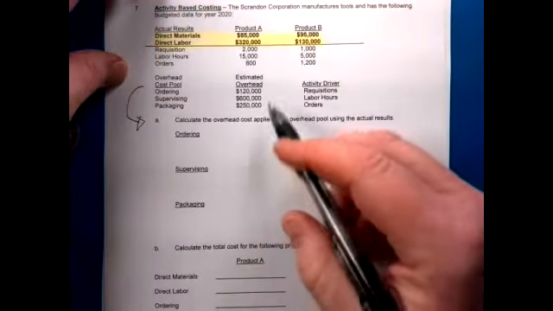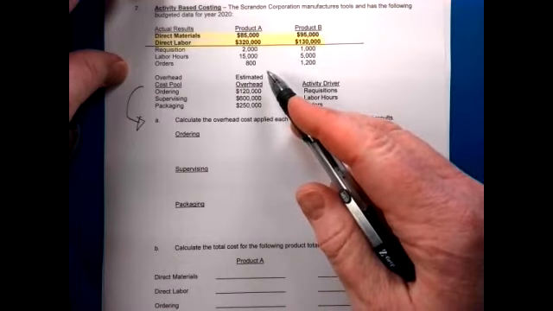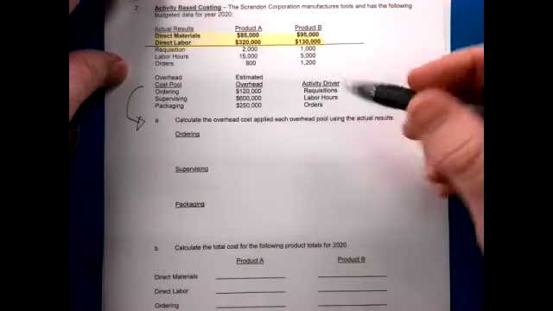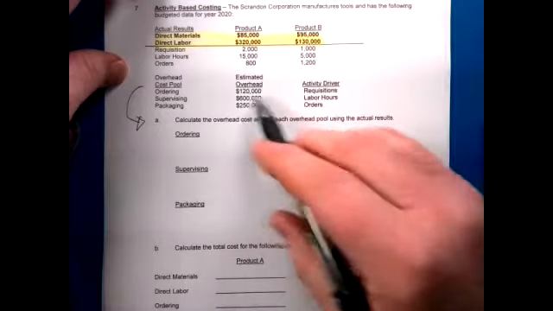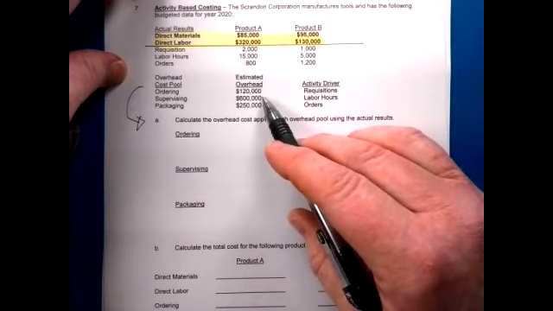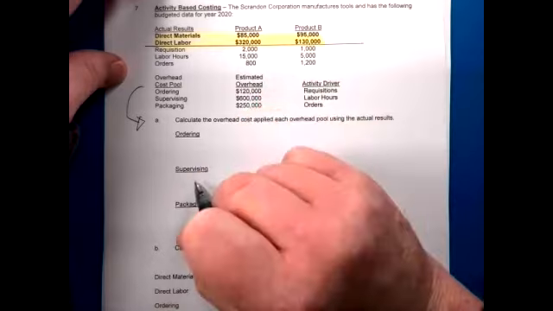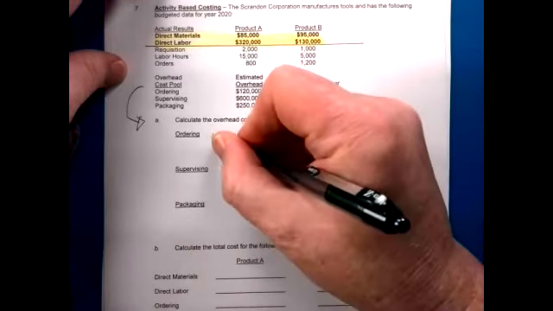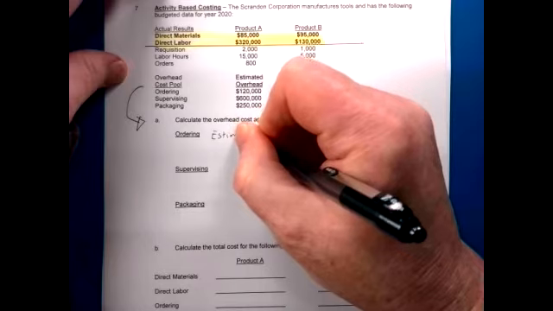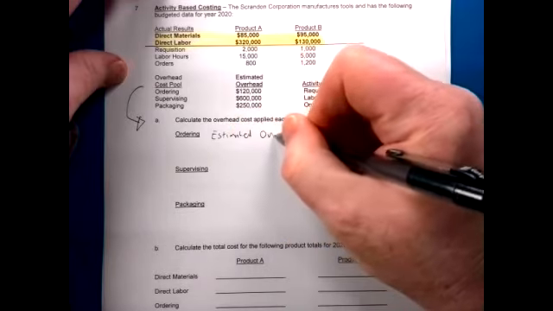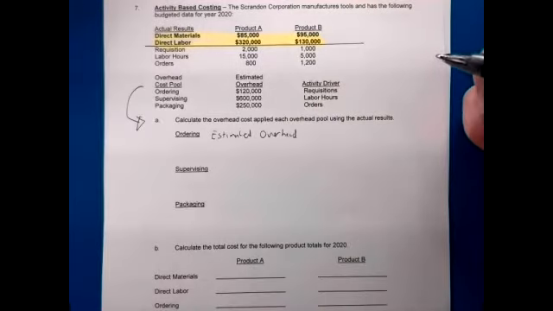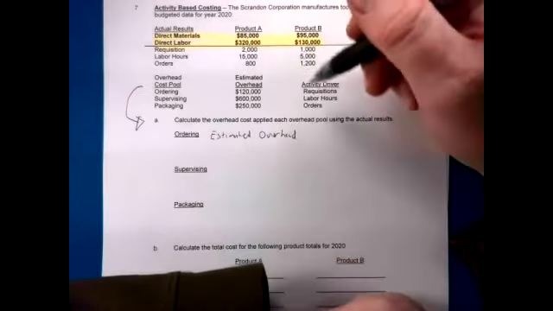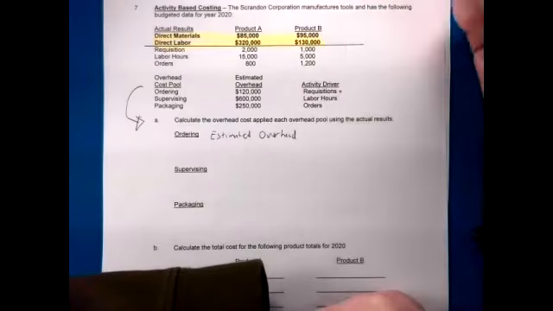rates. All right, let's take a look here. Our estimated overhead is $120,000, and that is going to be by requisitions.